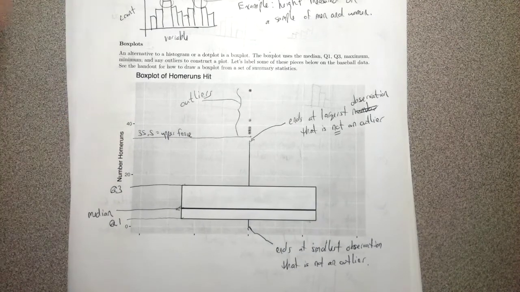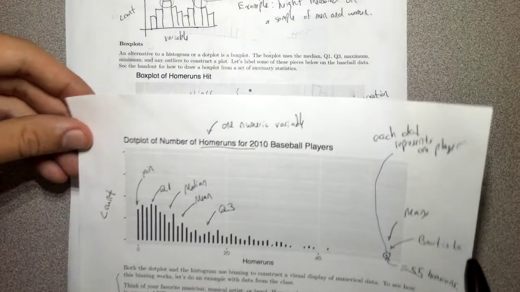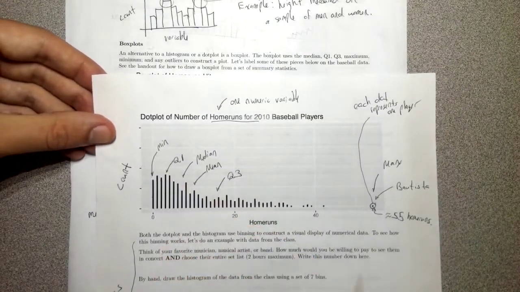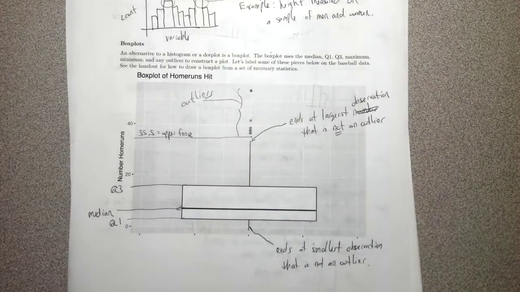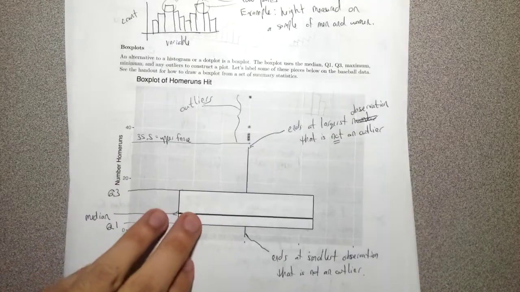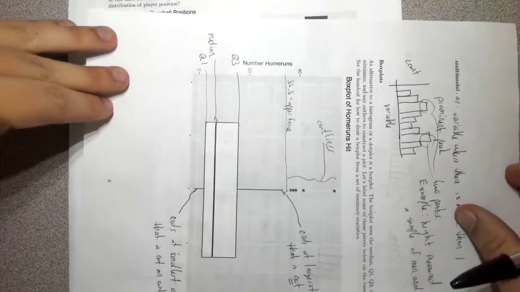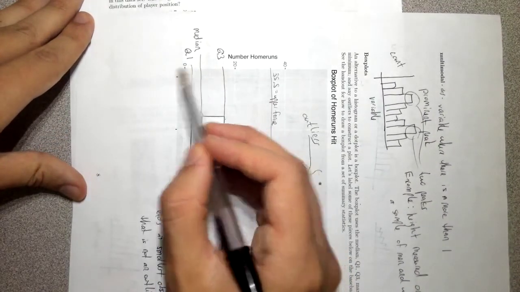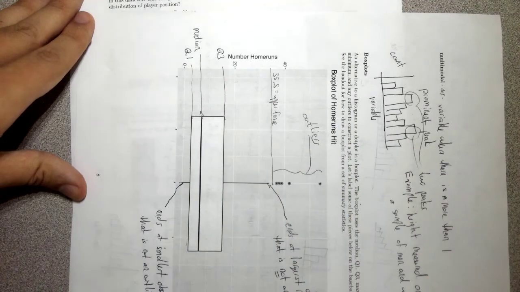The last thing to think about is that we've talked about how this distribution of home runs hit is skewed, which we could see in our dot plot and also in the histogram. Seeing the skewness in the box plot is a little bit harder, but I would recommend turning it on its side so that the smallest number starts on the left and gets bigger going across.